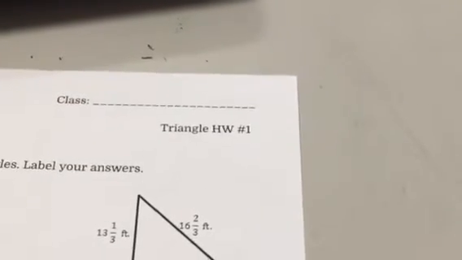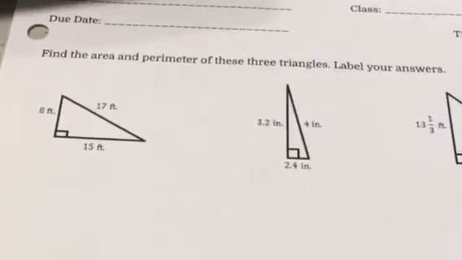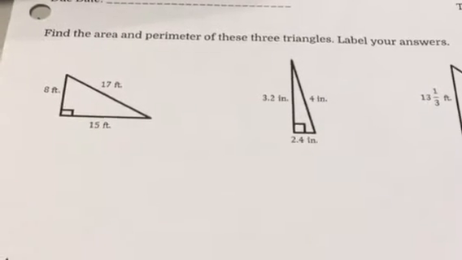All right, this is the triangle homework number 1. Let's take a look at the first question.